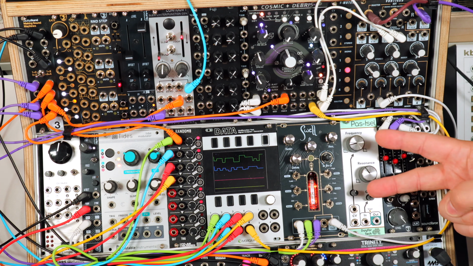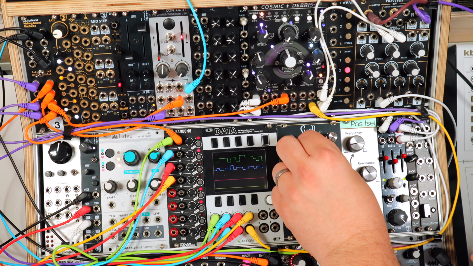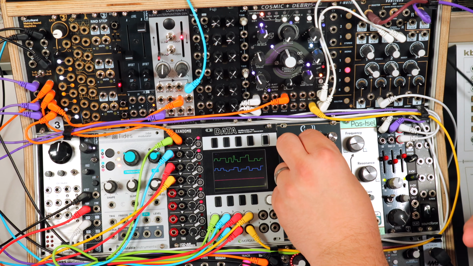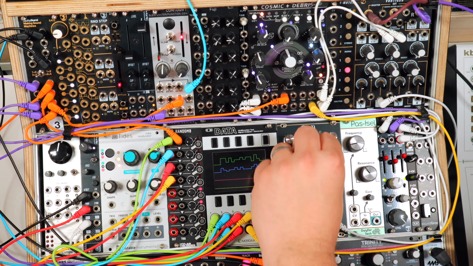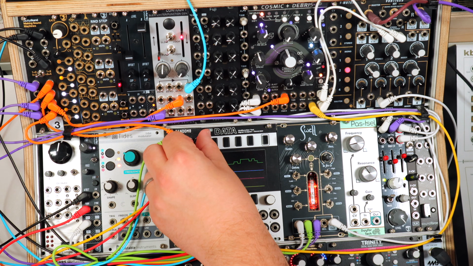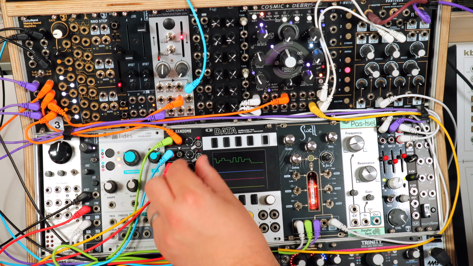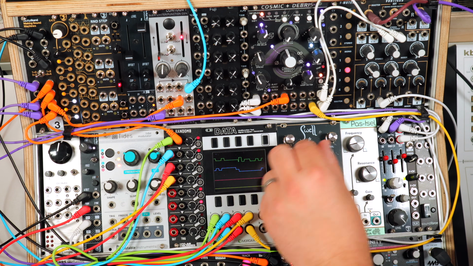So already just with 2 random voltages, I think it's a much more engaging patch. Without them, with them, tonal movement, and movement on those note lengths.